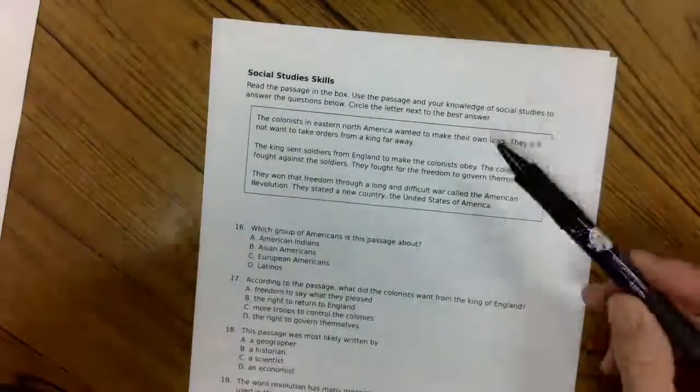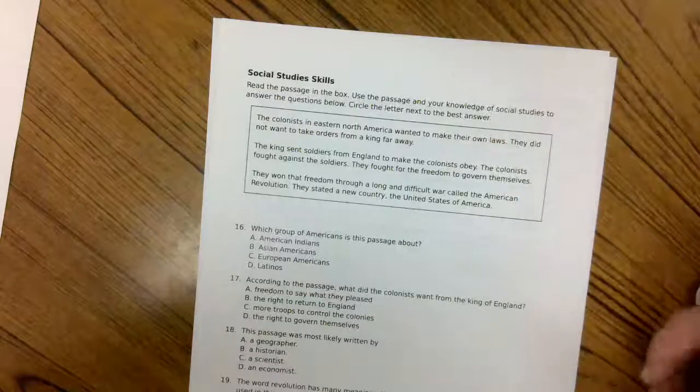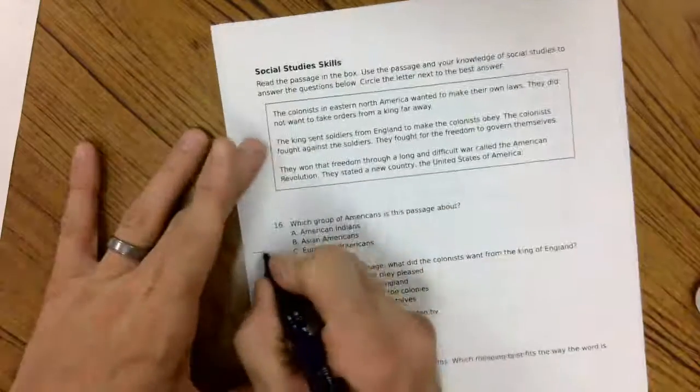All right. Now we got our social studies skill here. It says, read the passage in the box. Use the passage and your knowledge of social studies to answer the question below. Circle the letter of the best answer. We still want you to write it out in front.